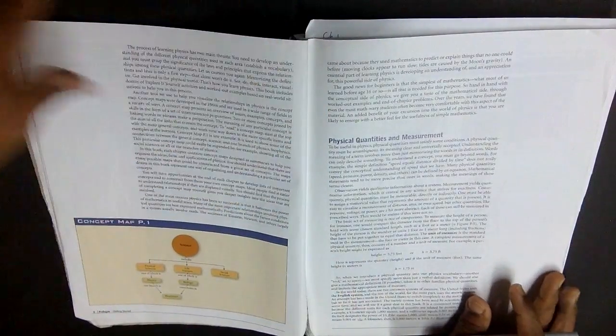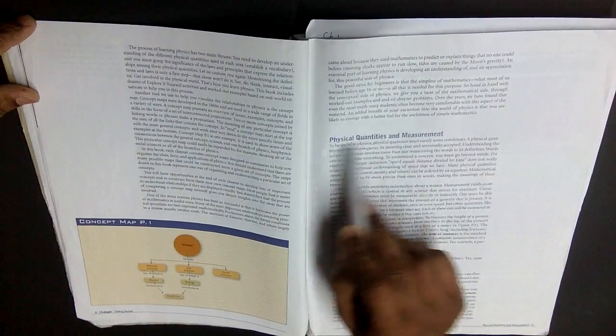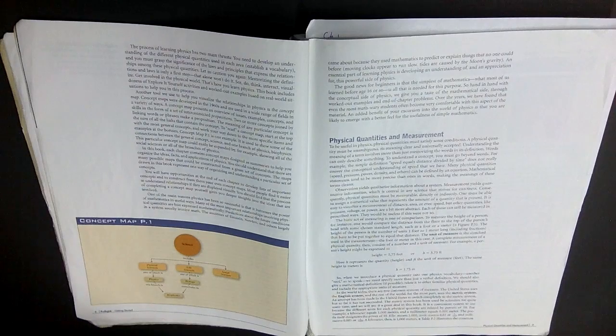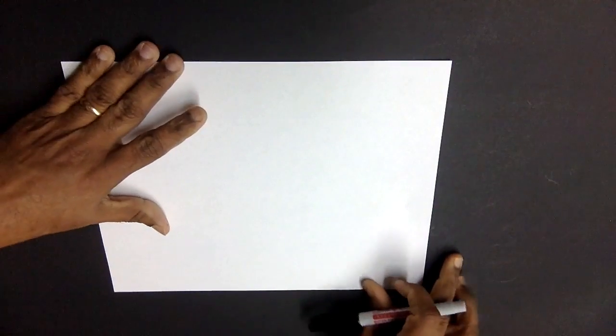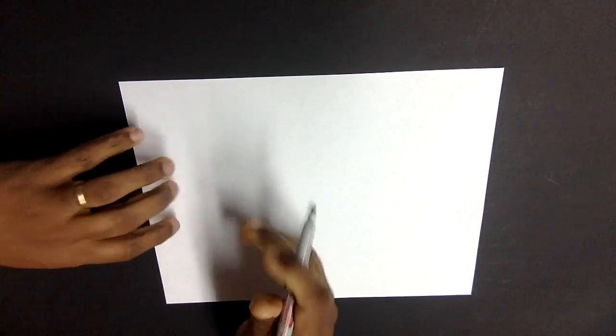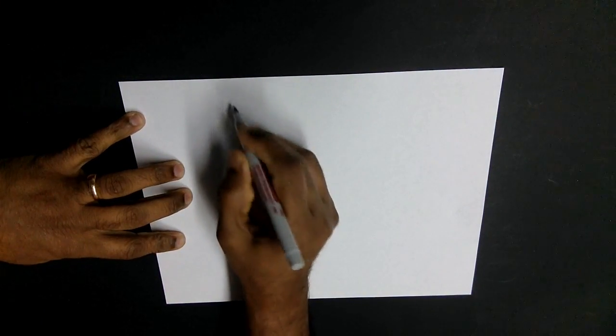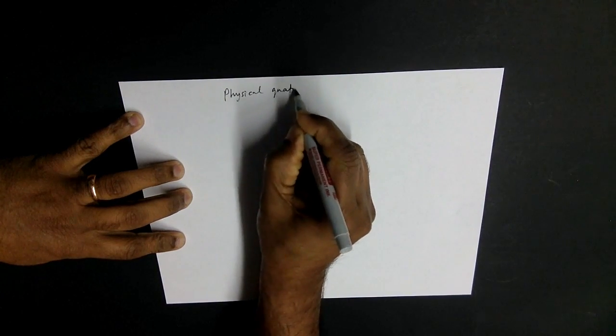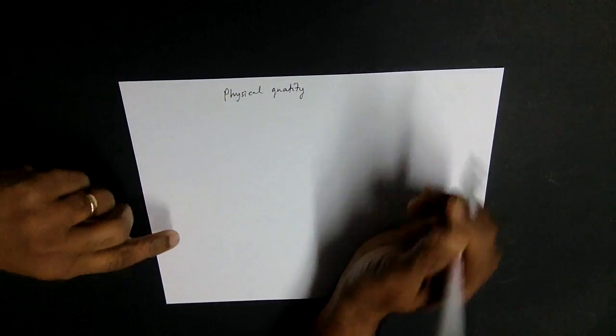But we are focusing our attention on the first topic, which is physical quantities and their units. Because when you have a physical quantity, now what is a physical quantity? A physical quantity is anything that can be measured. Anything that can be measured is a physical quantity. So let's start jotting down. Physical quantity is anything that can be measured.